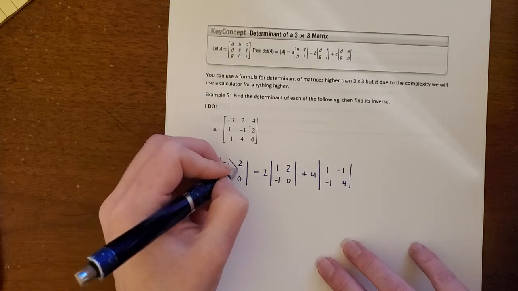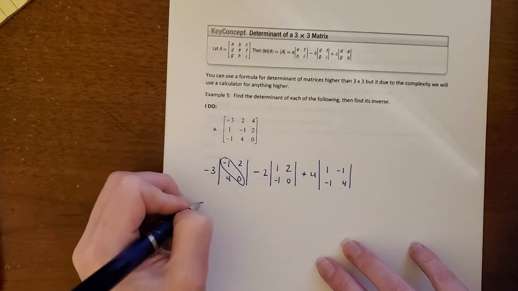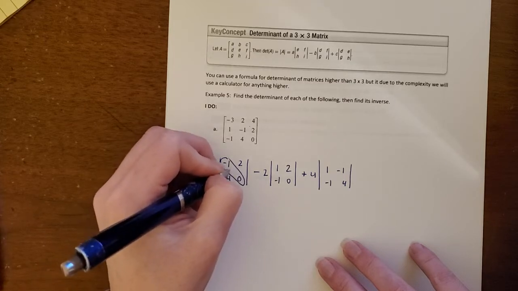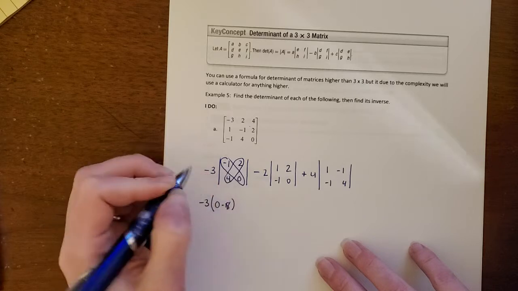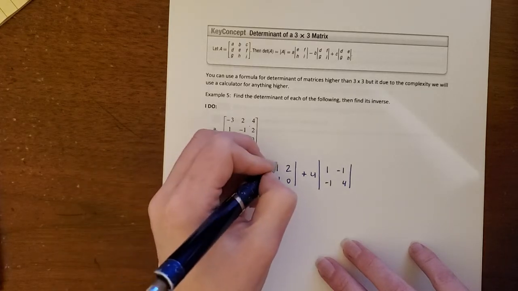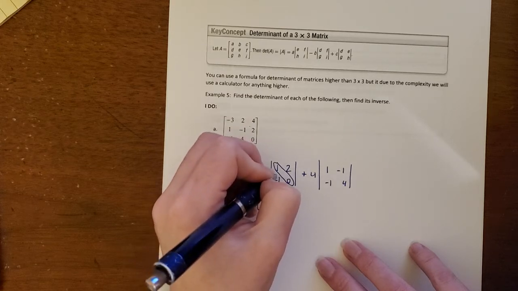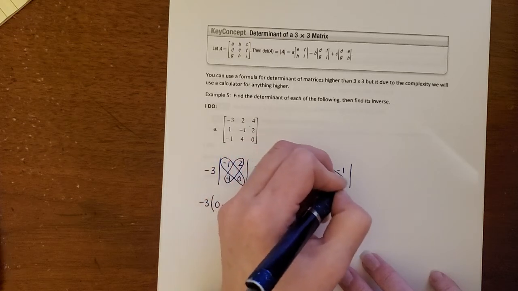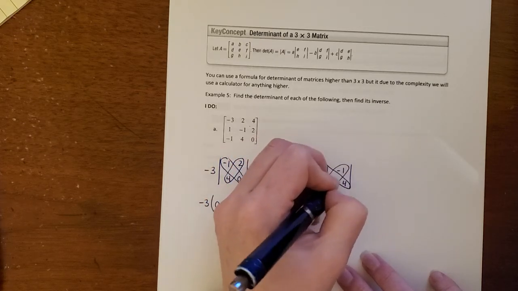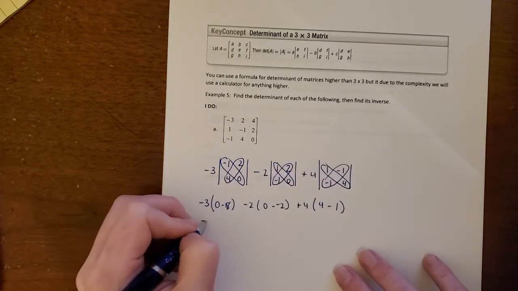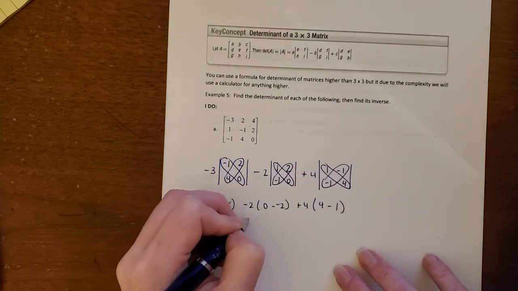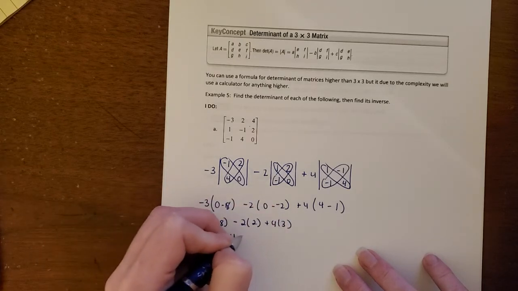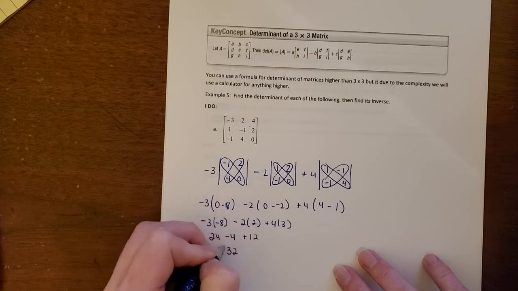So now we do our determinants. We multiply this way. The -3 stays outside. -1 times 0 is 0. Minus 4 times 2 is 8. And then we do -2. And if we do this, 1 times 0 is 0. Minus -2. And then plus 4. 1 times 4 is 4. Minus 1. And if we simplify with -3 times -8, minus 2 times 2, plus 4 times 3, 24 minus 4 plus 12 is 32.